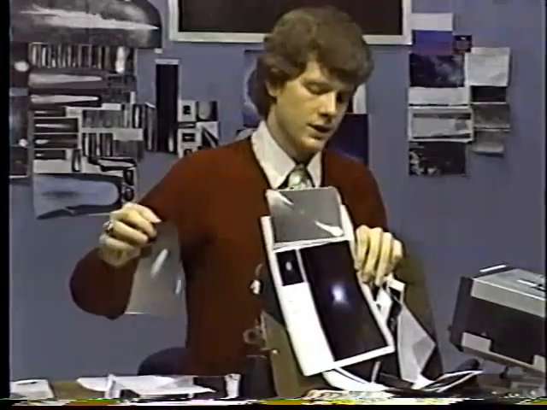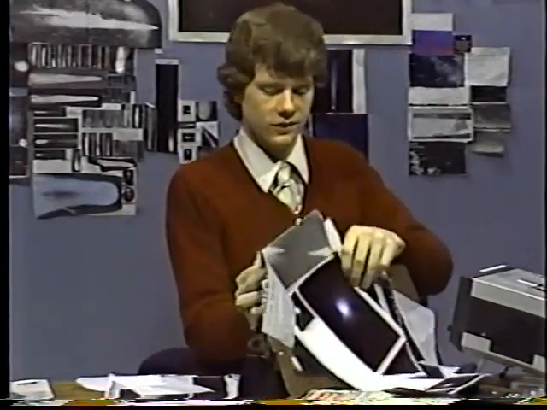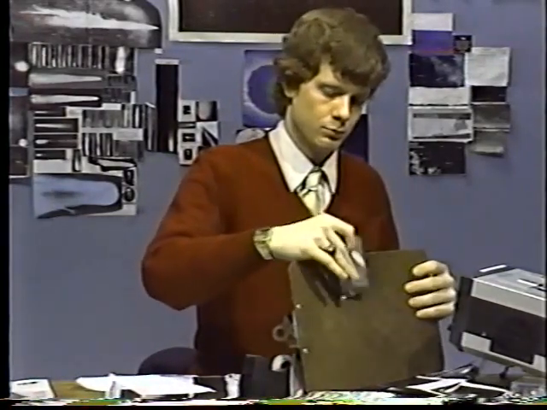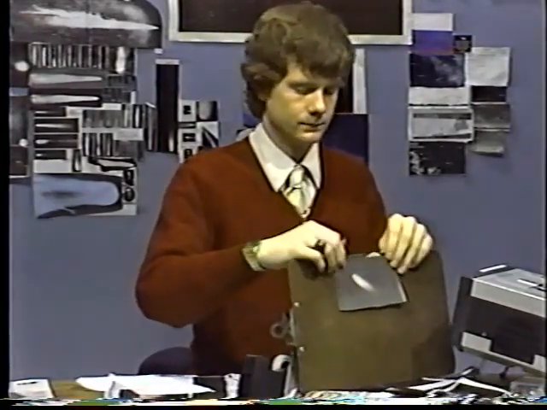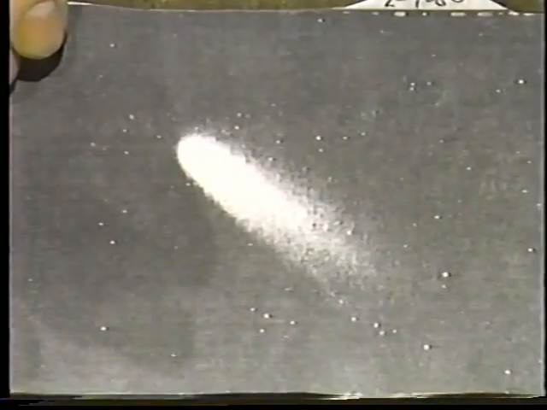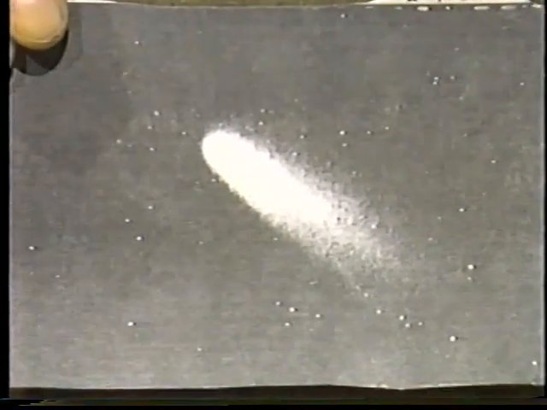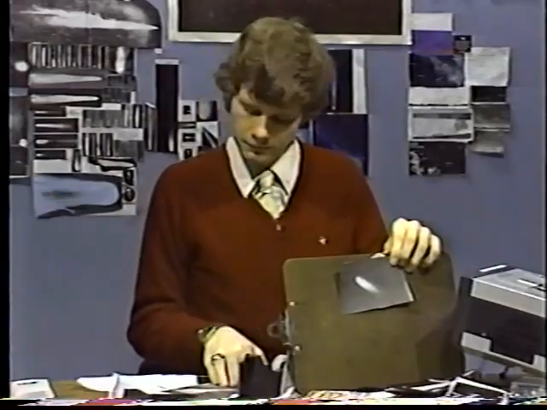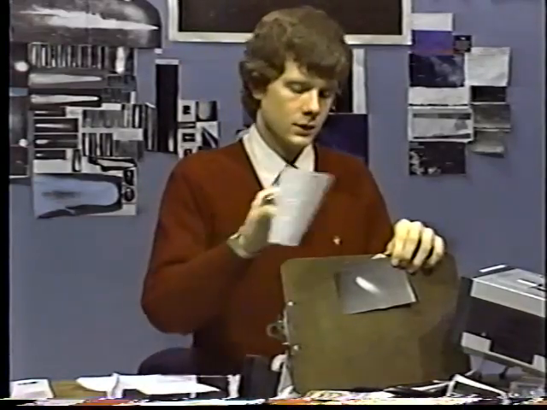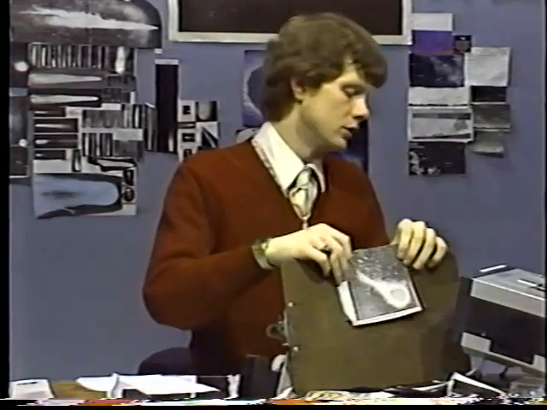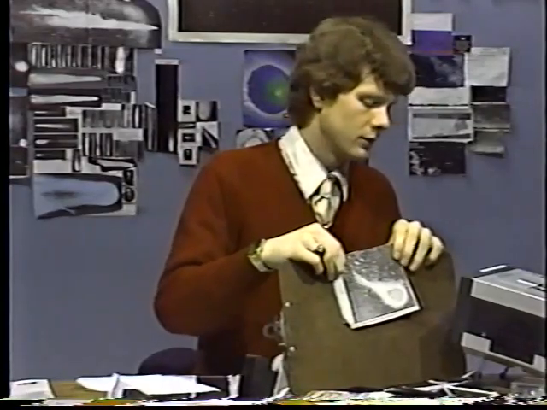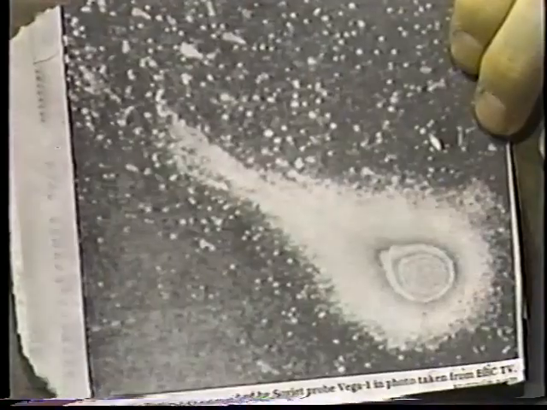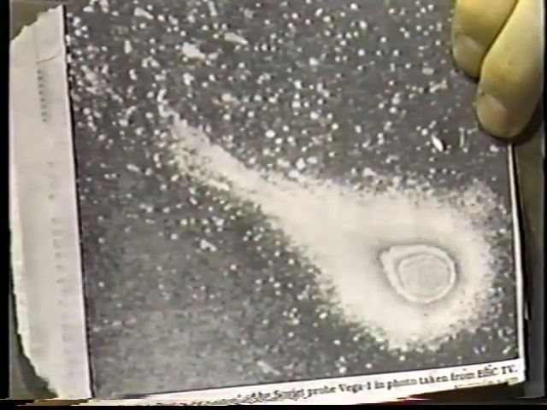This is February 9th, 1986. This is right after perihelion. There you see the comet Halley. And then the first photograph sent back from Vega 1, the probe sent up by the Soviet Union. There you see it. It's a computer-enhanced photograph, and you can see the detail of the nucleus. They say it almost has a heart shape to it, which is very interesting.